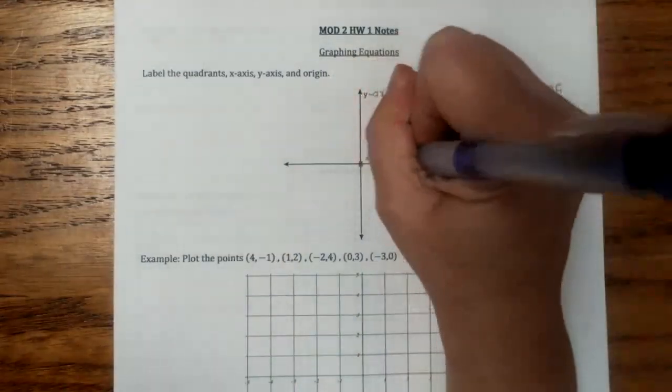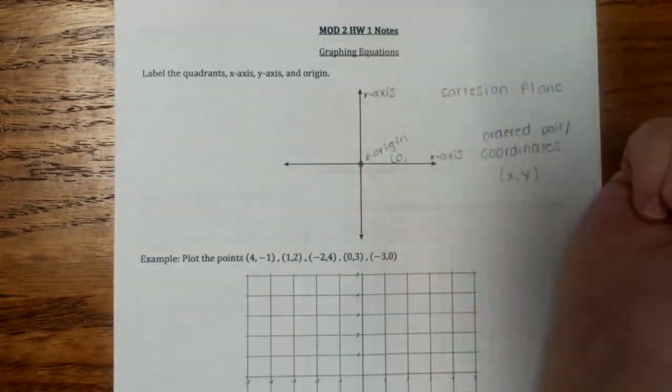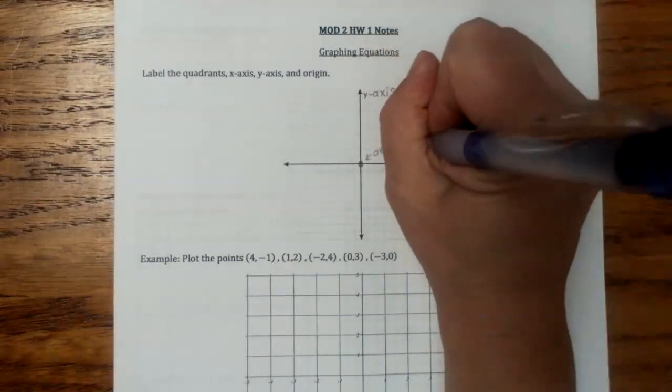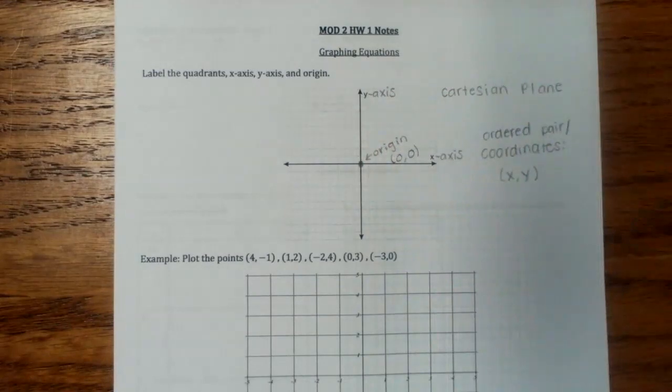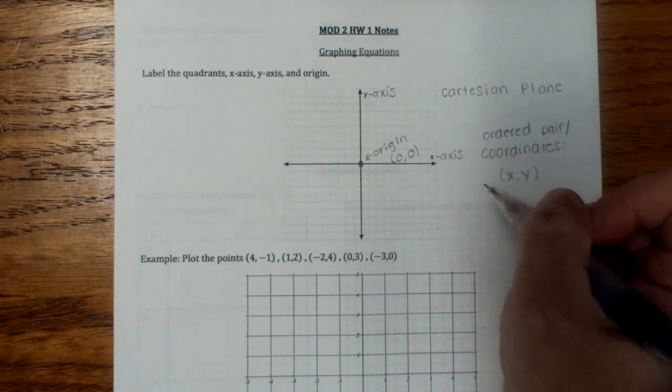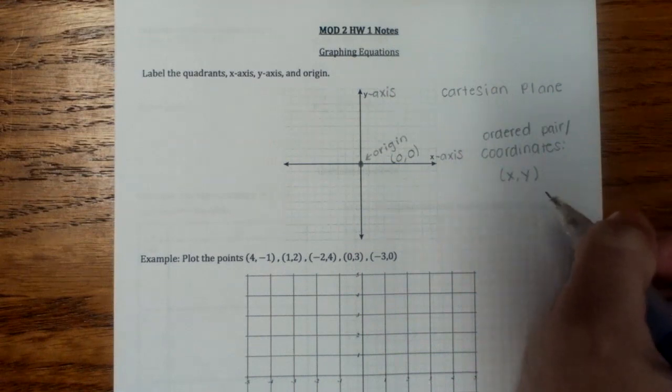So our origin is our starting point. So that would be 0 for x. That's like our starting point. We're not moving left or right any. And then our y value is going to be 0 as well. So our origin is going to be the ordered pair (0, 0). Notice it's in alphabetical order. So x comes before y in the alphabet. So in our coordinates, x comes before y as well.